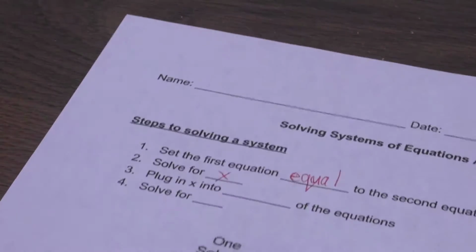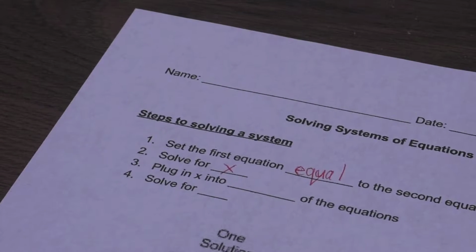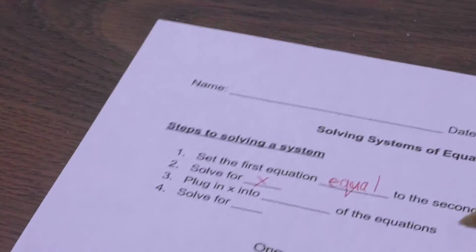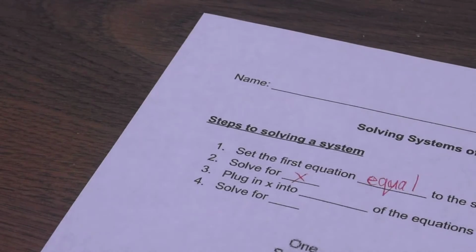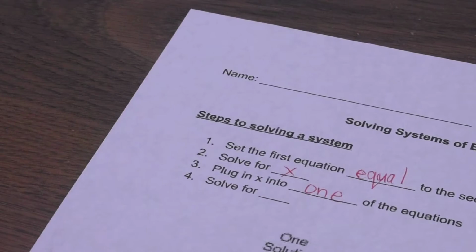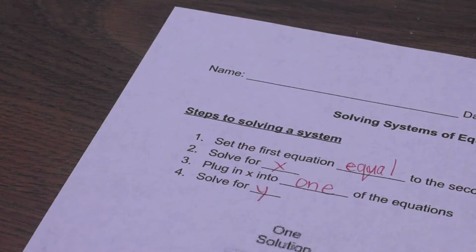And you're gonna do so. We've learned how to solve equations, so this part we should know how to do, all right? After you solve for x, you're going to plug in x into one of the equations, all right? Does it matter which one? No. One equation, all right? And then you're gonna solve for y. So you solve for x and you solve for y. So now you have an xy point, and you'll see how that works out.